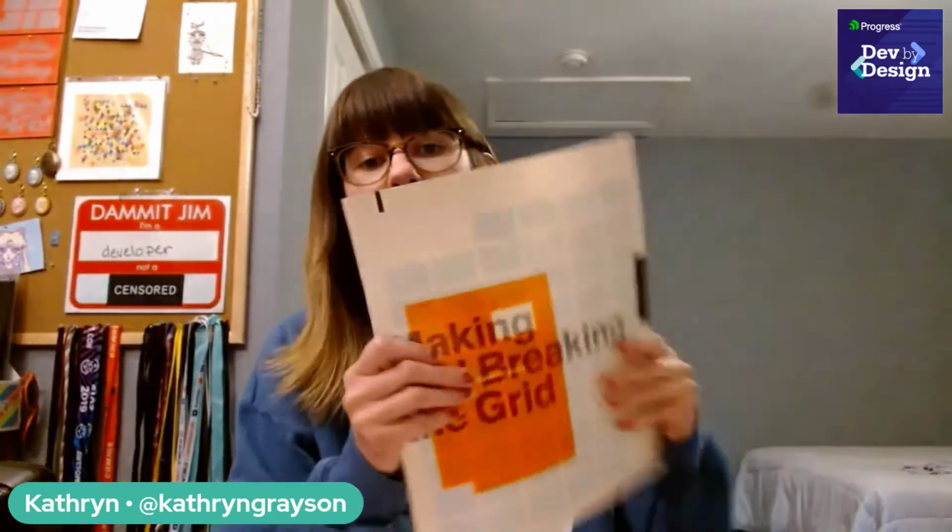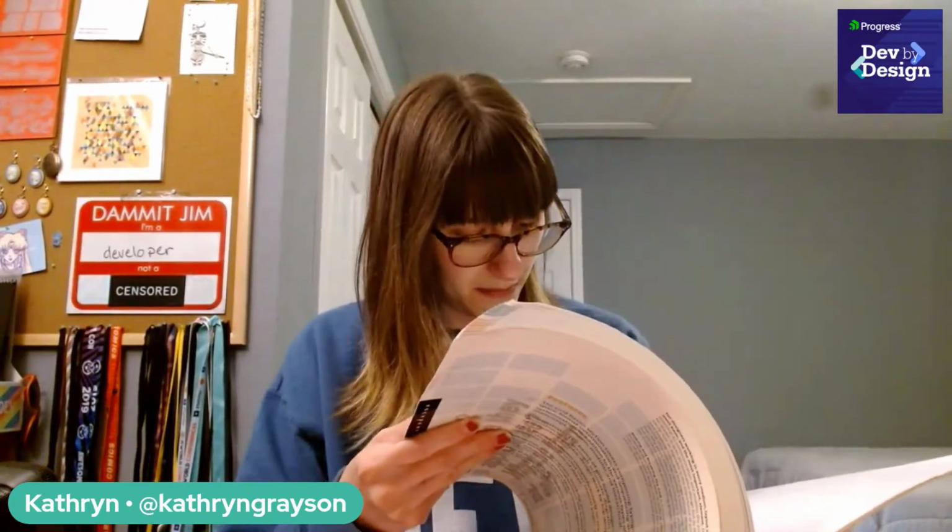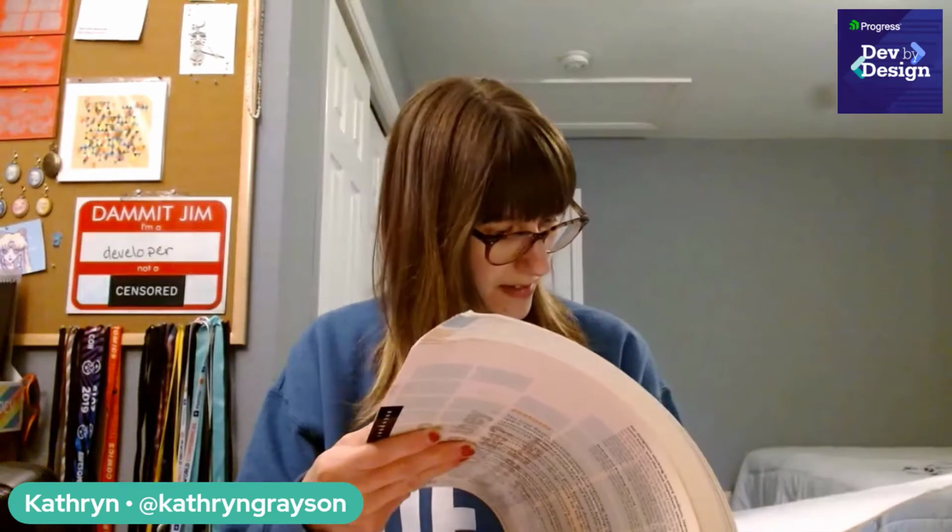Just before we dive in really far, I recommended this book before. I will recommend it again. If you are looking for a deeper dive, Making and Breaking the Grid by Timothy Samara, incredible book, 10 out of 10. And I'll level with you, it's not new. This was a classic basically already. I'm looking for a published date to see if I can find it. 02. So yeah, this was already effectively a classic when I was in college, and that was a while ago.